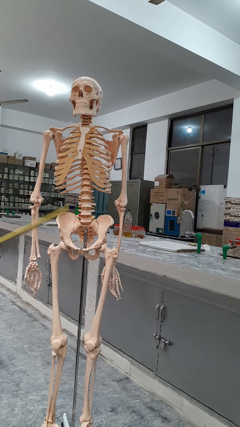Irregular bones, the second type. And tail bones. No, types, the name of the type, not the name of the bone. Small bones, or short bones. Very good. Irregular bones. Okay. Long bones. And flat bones.